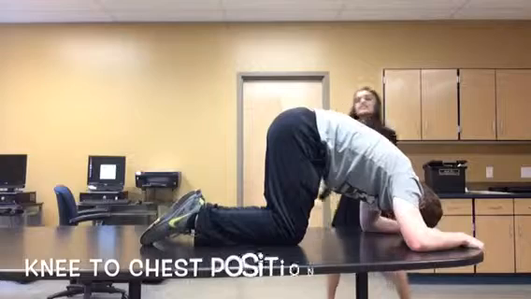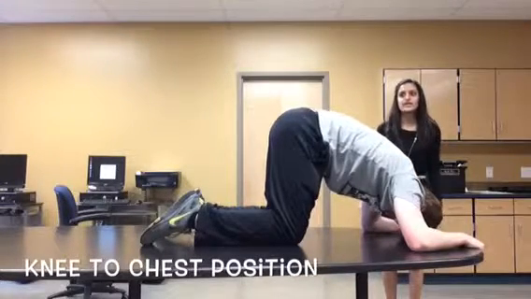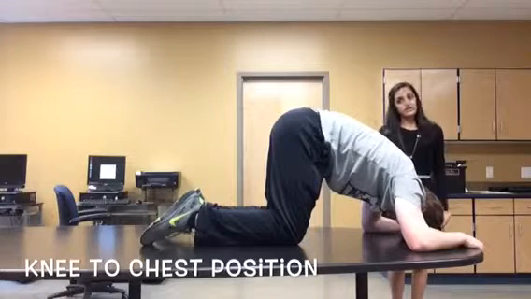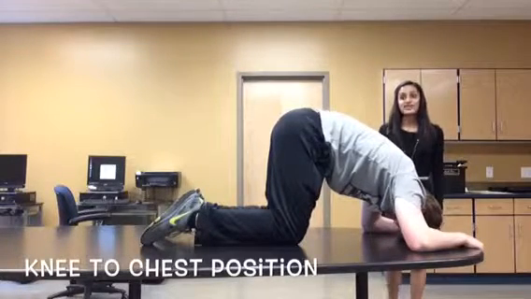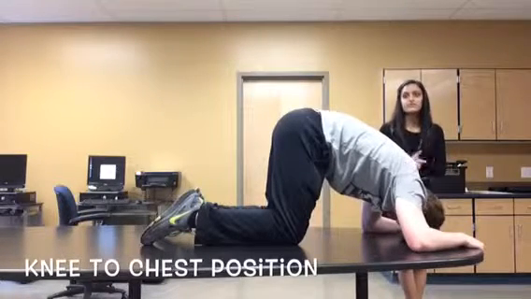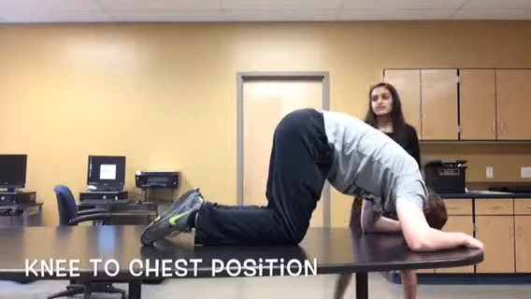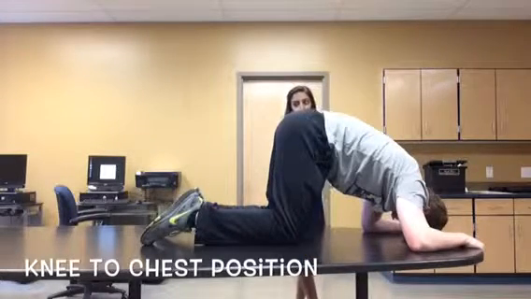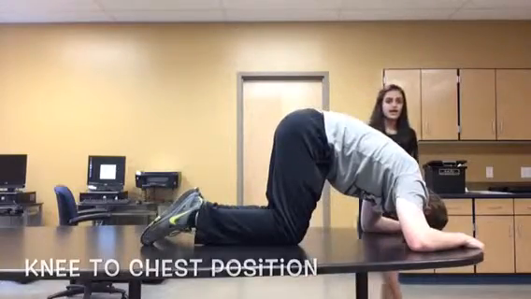Our next position is the knee to chest position. It is used for rectal exams, usually a sigmoidoscopic one. The patient rests the body weight on the knees and chest. Arms are flexed slightly at the elbows and extended above the head, as shown here by our patient. The knees are slightly separated and the thighs are at 90-degree angles or right angles to the table. As you can see here, it's 90 degrees. And draping can be done.